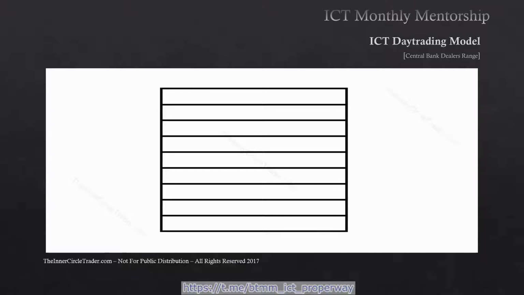Dealing with the central bank dealers range. If you haven't gone through it, this one's going to pretty much teach you everything you should have gleaned from that lesson anyway. But we're going to assume for a moment that you have an understanding of standard deviations. First, we have to have a range or a number or a level in terms of a central focal point, and then it has to deviate above it or below it to give us our deviation.